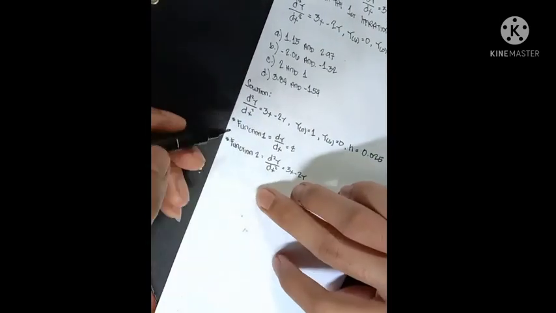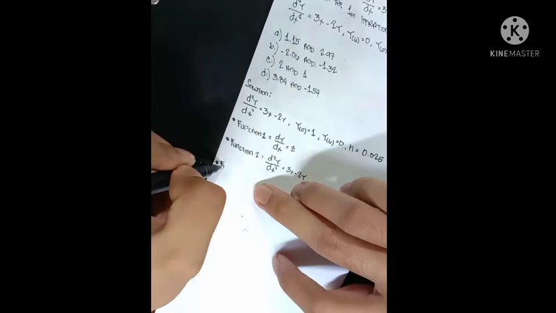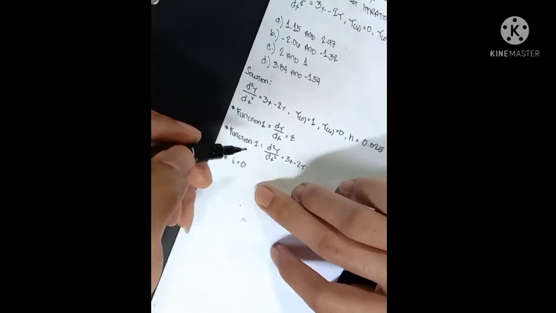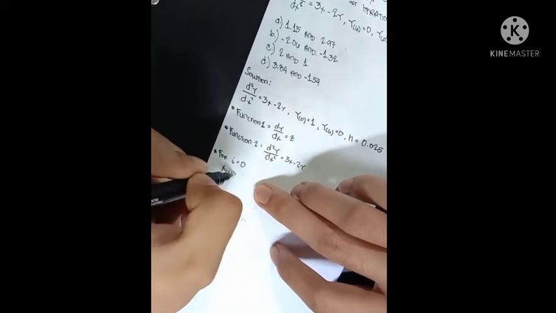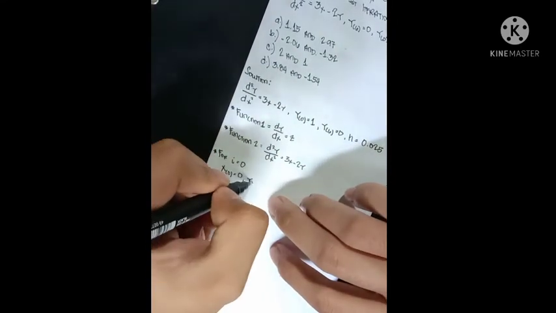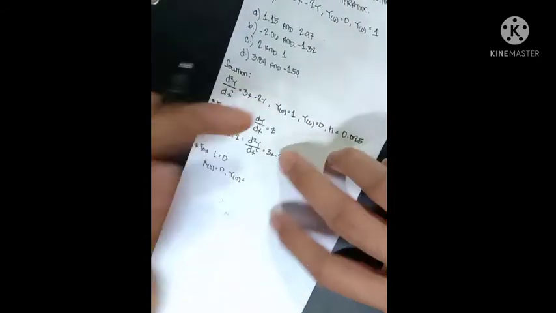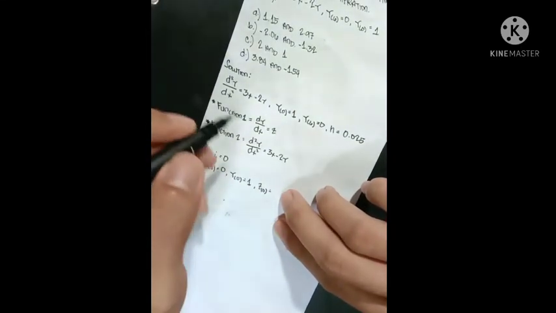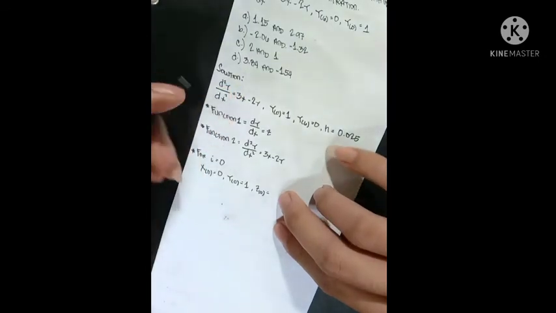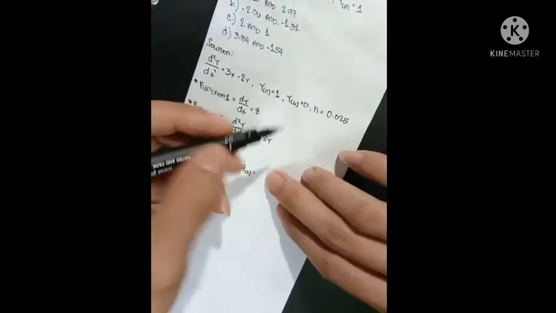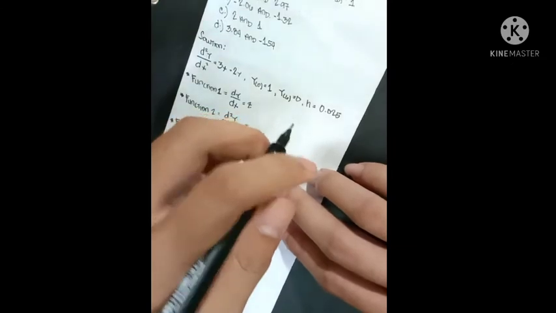So next, for iteration equal to 0, our x sub 0 is 0, and for our y sub 0 we have the value of 1, plus our z of 0. Since dy over dx is equal to z and dy over dx is 3, our z is equal to 3.